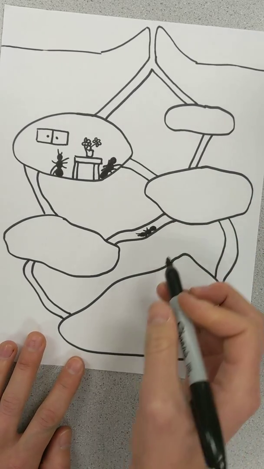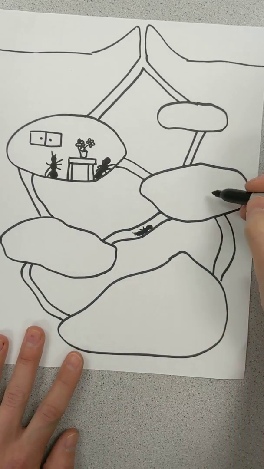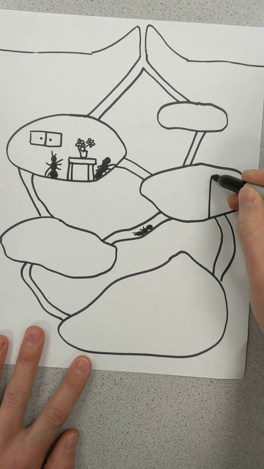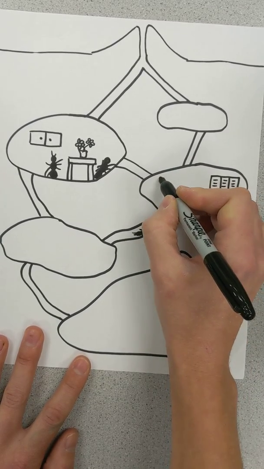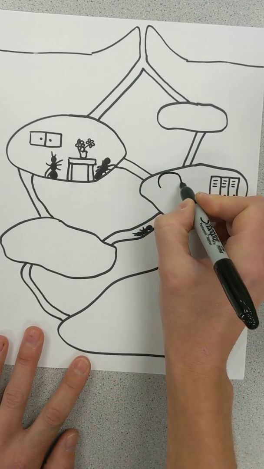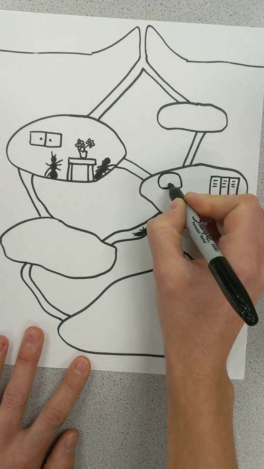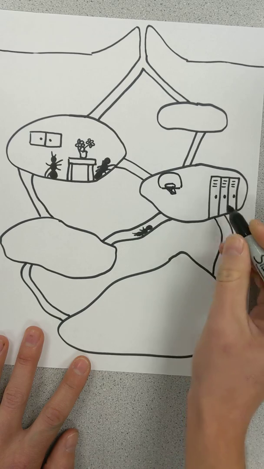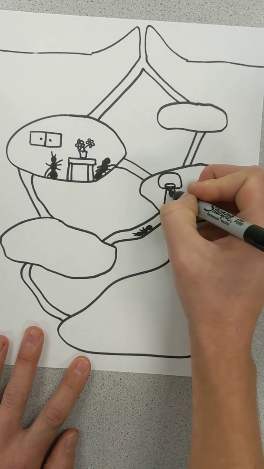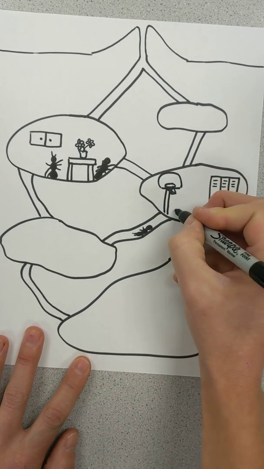I'm going to draw some more things. Maybe I'm going to draw a locker room. Some lockers here. Maybe I'll draw a basketball hoop. And a basketball.